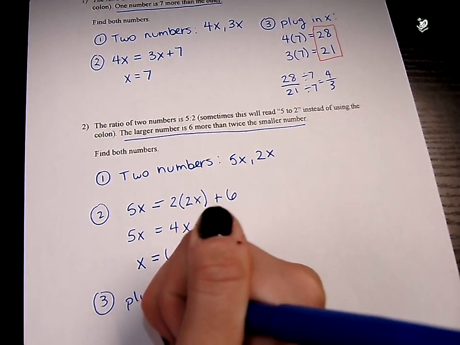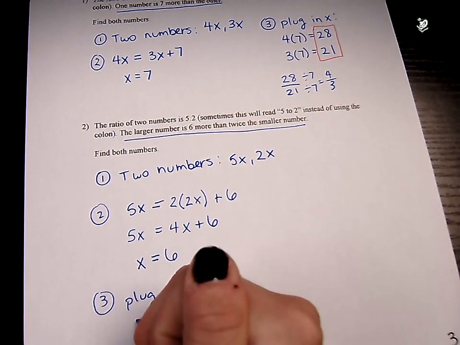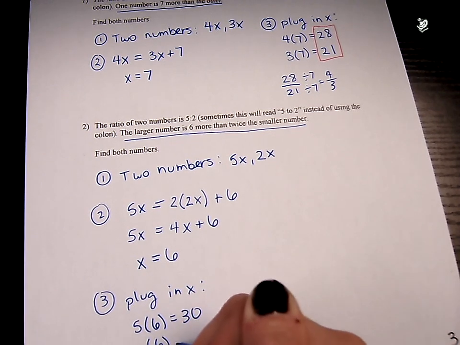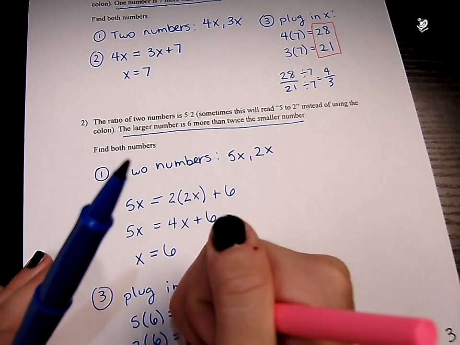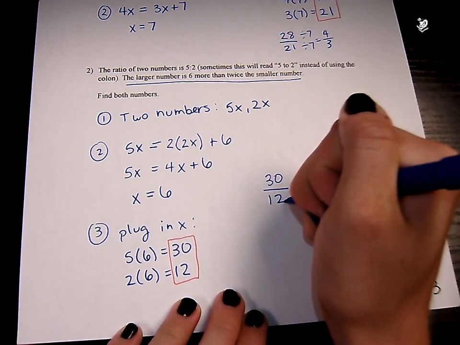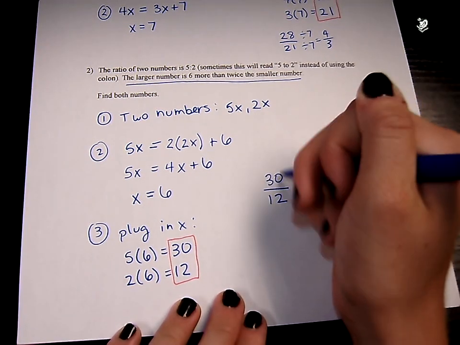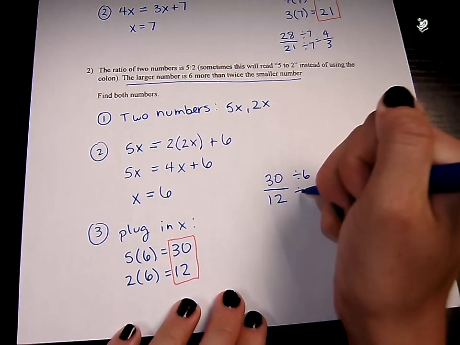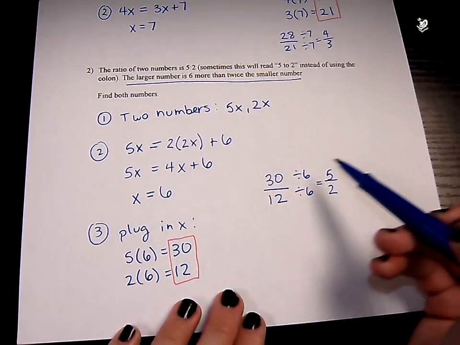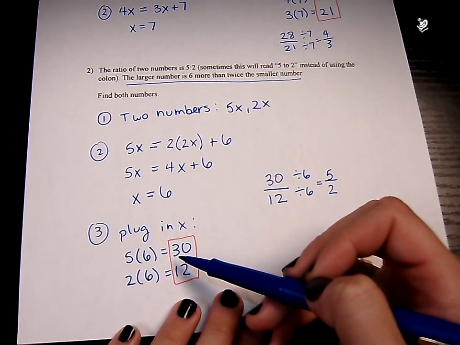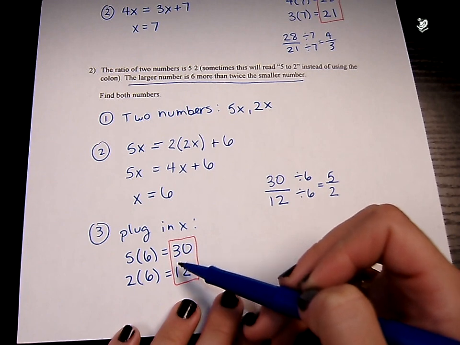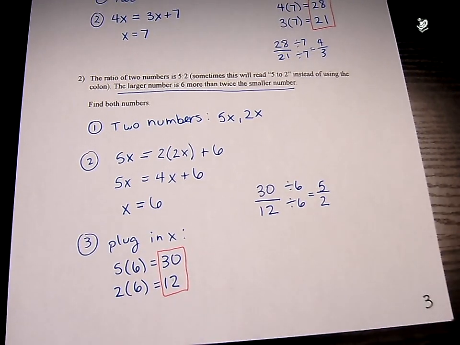So I'm going to plug in x. 5 times 6 gives me 30. 2 times 6 gives me 12. Those should be my two answers, but let's double check. If I do 30 over 12 and simplify, dividing the top by 6 and the bottom by 6, you get 5/2. That checks out. The larger number, the 30, is 6 more than twice the smaller number. Well, if I do twice 12, I get 24, and 6 more gives me 30. So that checks out. That's how I would go back and make sure that your numbers work.